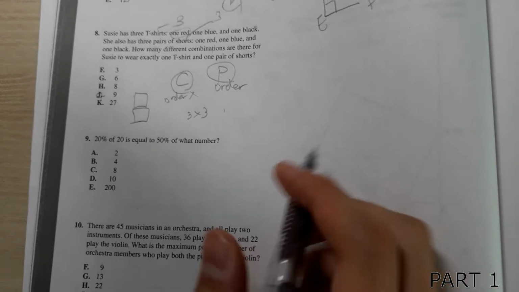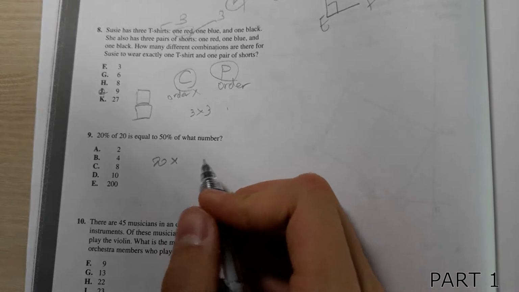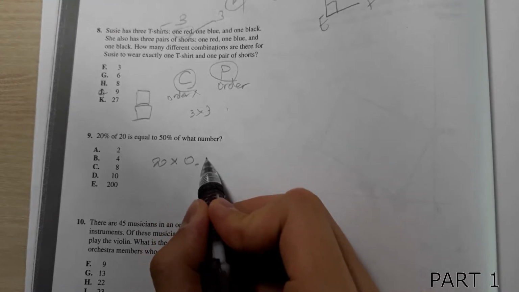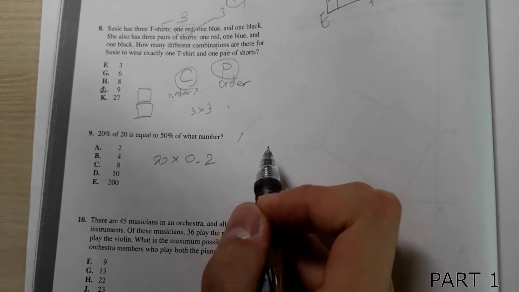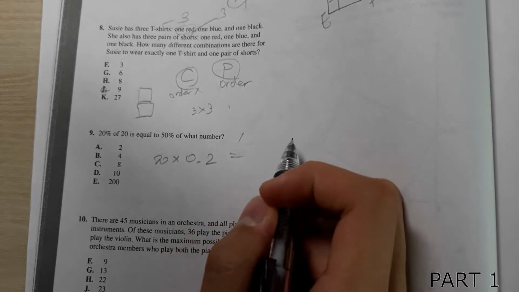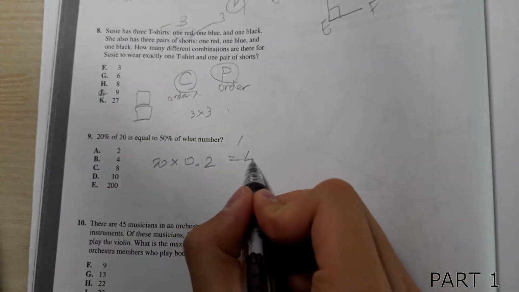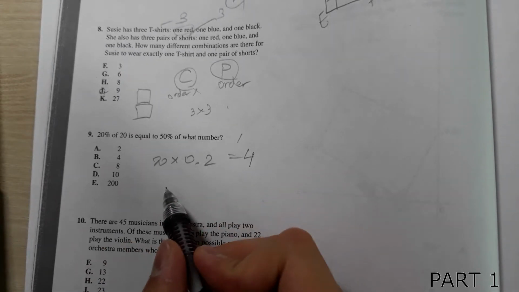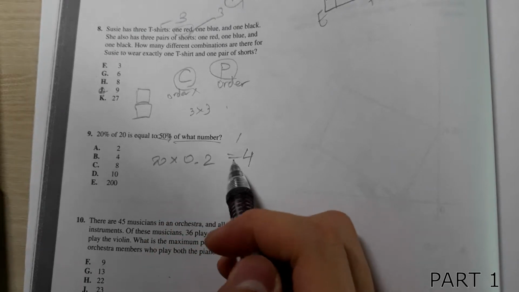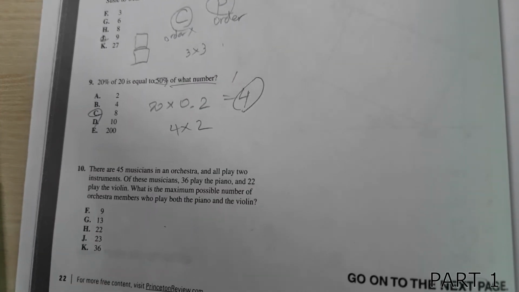20% of 20 is equal to 50% of what number? So 20% of 20. In order to get that, we should times 0.2, because 1 equals 100% and 20% would equal 1/5 of that number, which is 0.2. Just making sure. 20 times 0.2 is 4. Okay, so this is 4. So 50% of a number would equal 4. We just have to times 2, which is 8... the answer is C.